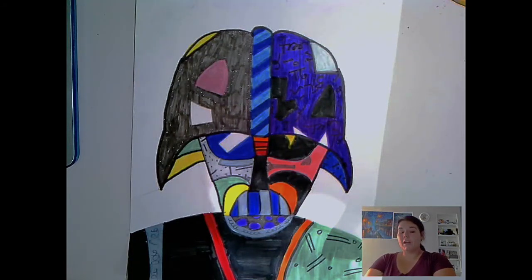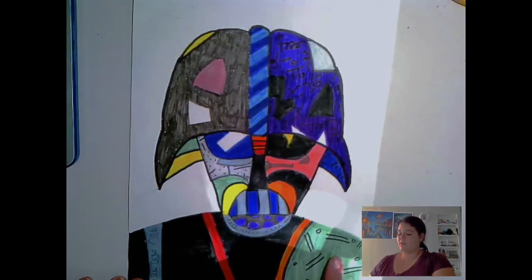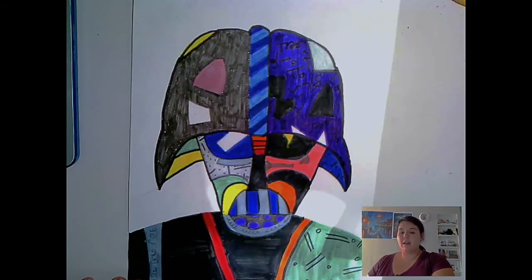Once you have created your artwork and you have colored it all in, you're going to take a black marker and start adding different designs into some of those solid colored areas. That way, not everything is just one solid color. Remember, Romero Britto used a lot of color and pattern in his work.